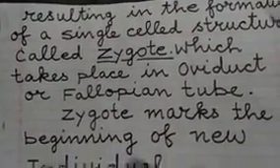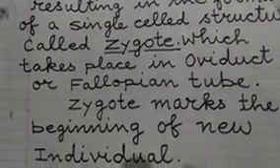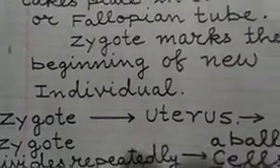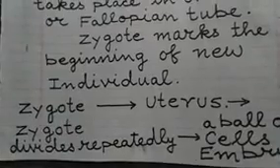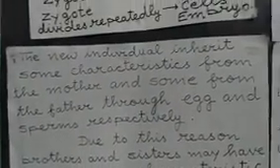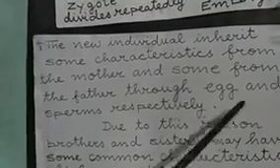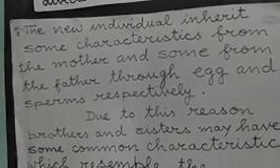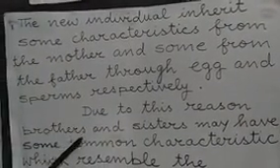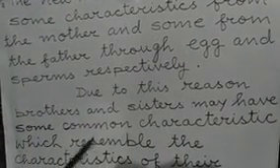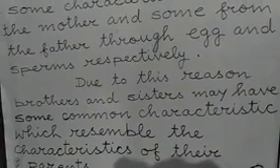is formed. And during this process, when the new individual develops, the new individual inherits some of the characteristics from the mother and some from the father through the egg and the sperm respectively. And it is due to this reason that the brother and sisters may have some common characteristics which resemble the characteristics of either of the parents.